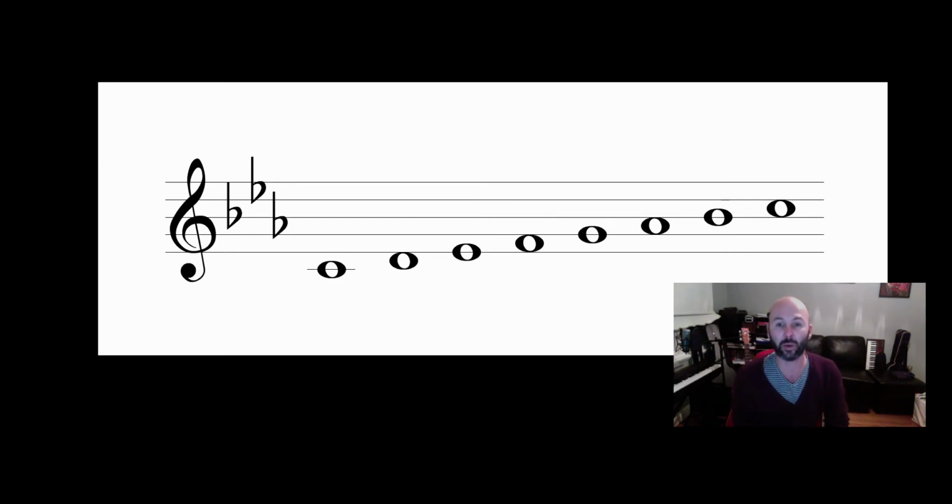So it's a shorthand way of letting the person who's writing or reading the music know that generally these are the notes that are going to be played throughout this piece of music, and it alleviates any need for the person to have to write accidentals every time they write that note inside that piece of music.